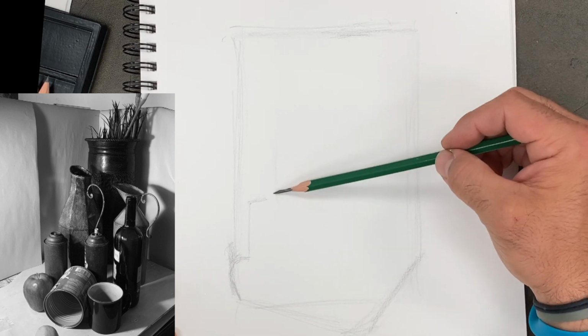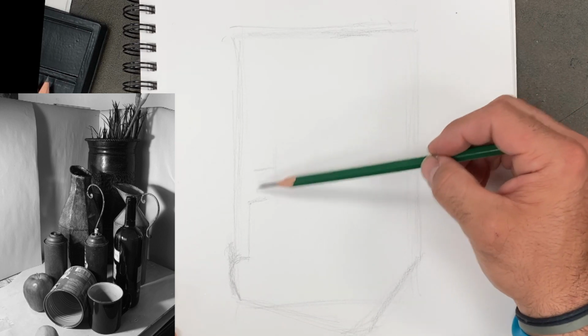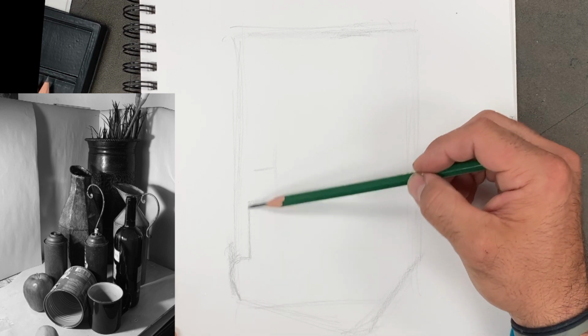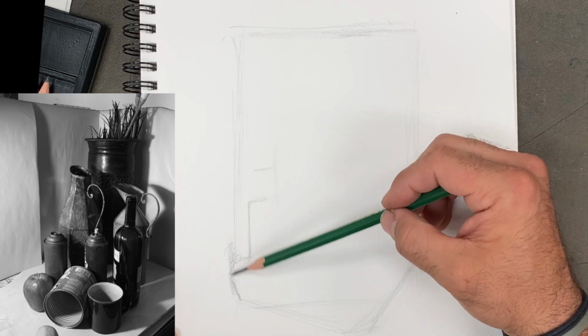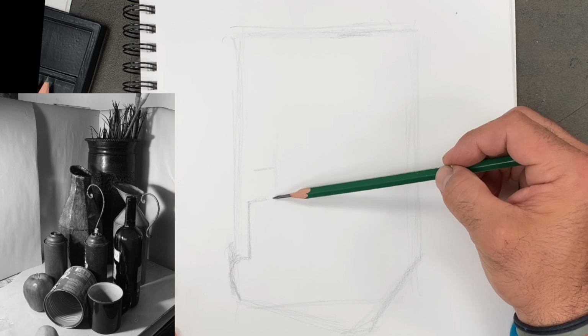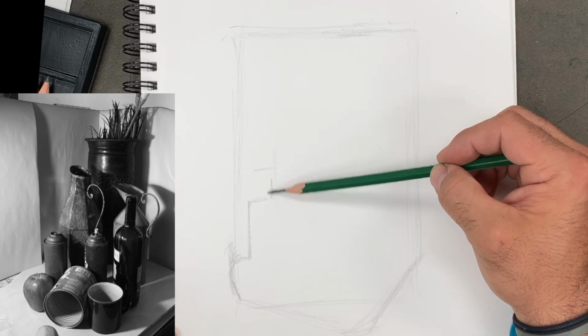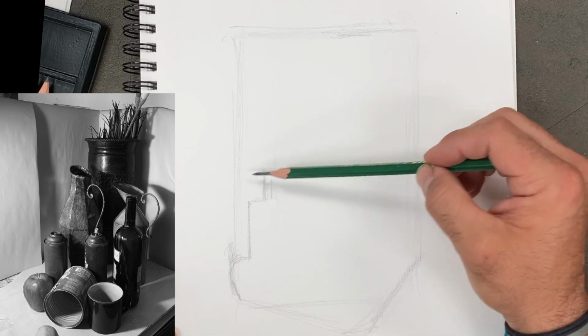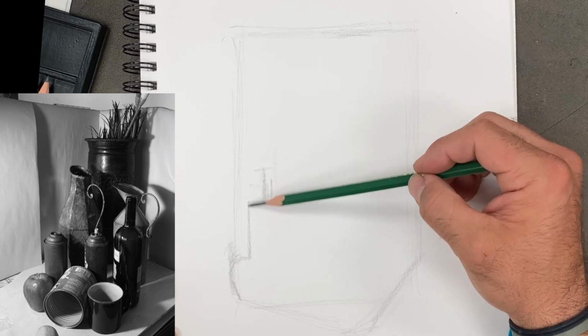I'm gonna bring up my next line. I'm also thinking about the spacing, right? How far off is the side of this can from the side of this apple? I'm gonna bring it up. Next is the vase, same idea. How far off is the side of the vase from the side of the can?